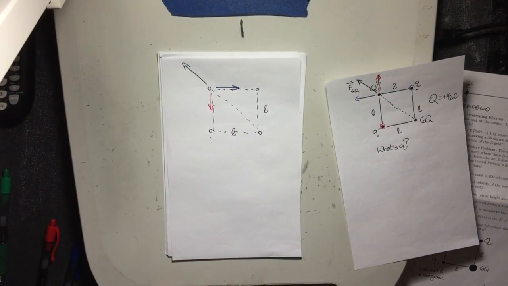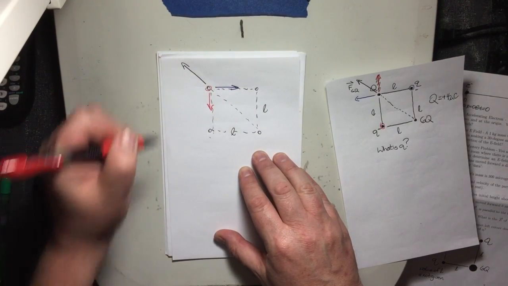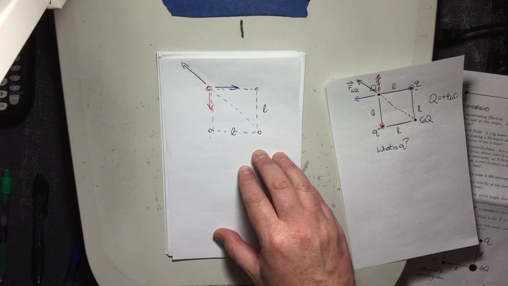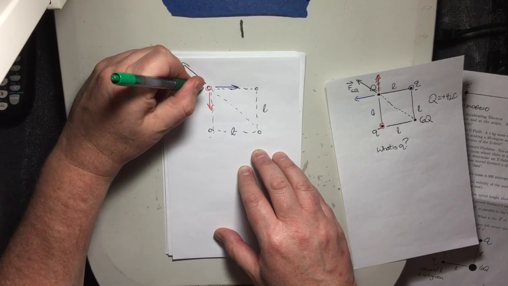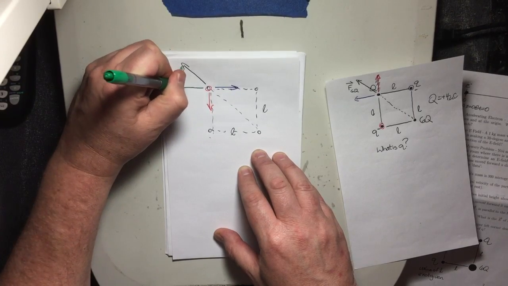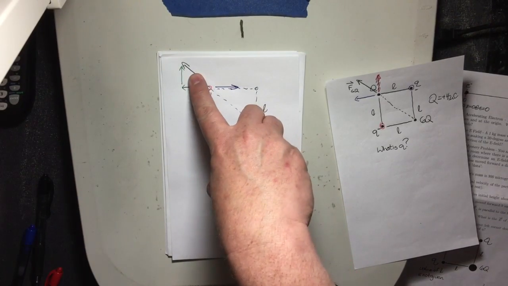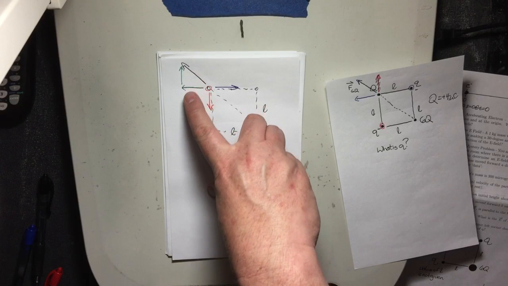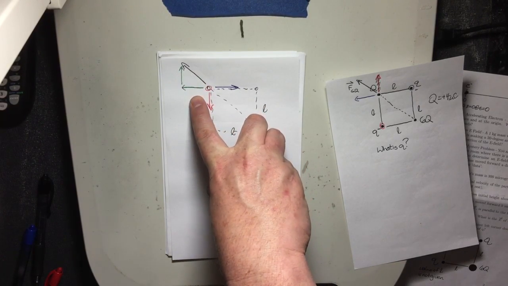Okay, so those are the forces. What I'm going to do, when we add vectors, is break this vector down into its component parts.